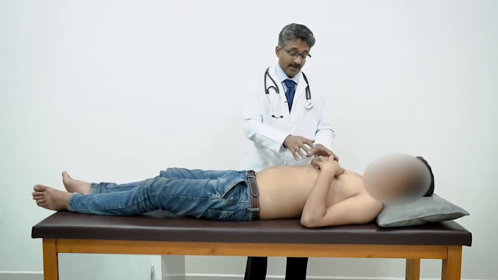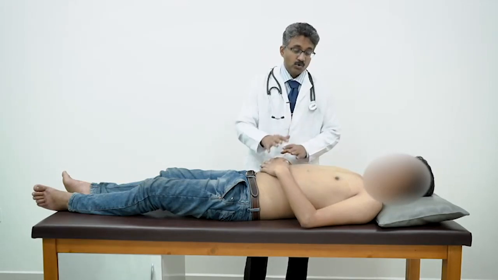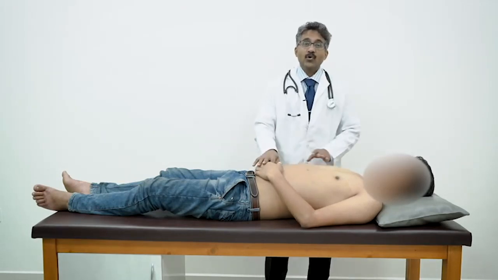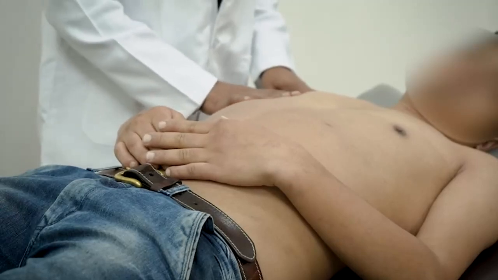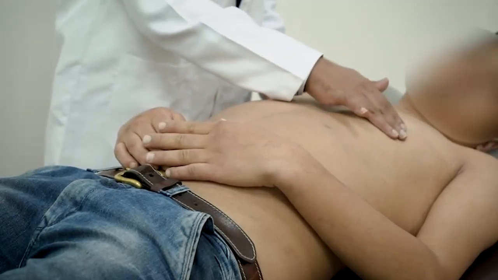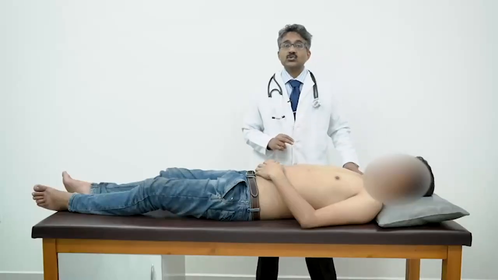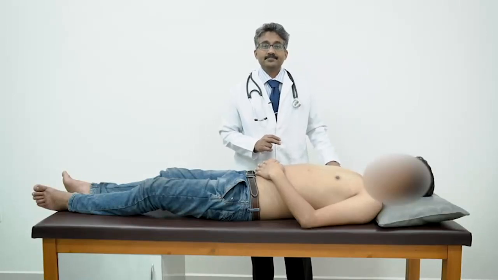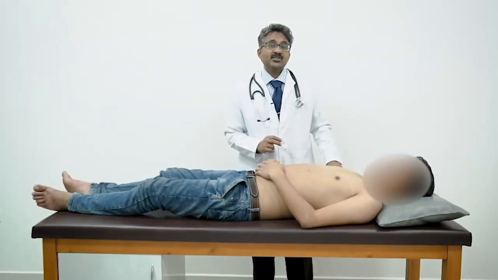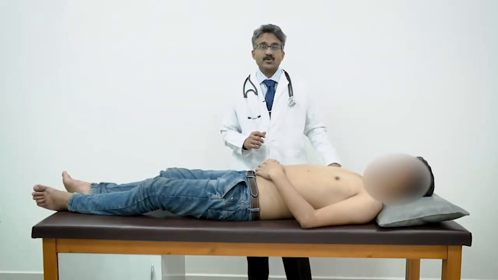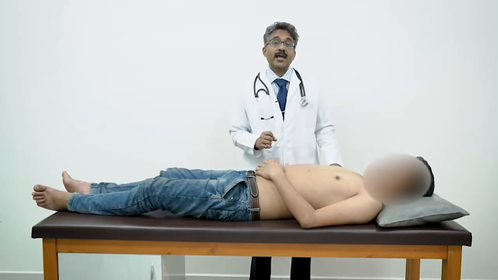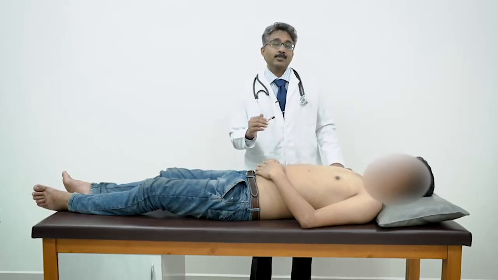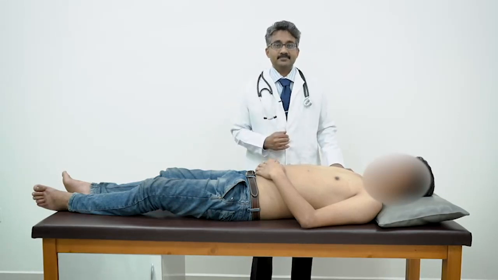Then coming to the thorax, you have to look for gynecomastia. How do you look for gynecomastia? You just palpate over the breast with your fingers gently. Okay? Gynecomastia is a feature of hyperestrogenism. Why does hyperestrogenism occur in liver cirrhosis? Because testosterone cannot be metabolized properly. It will be converted to dihydrotestosterone and that will be converted to estrogen peripherally.